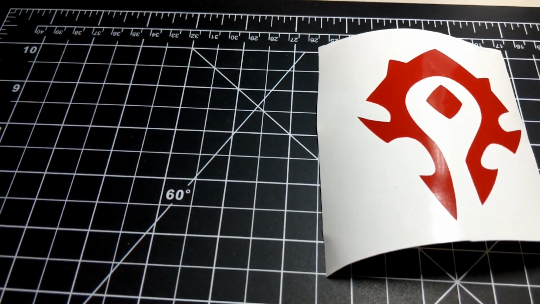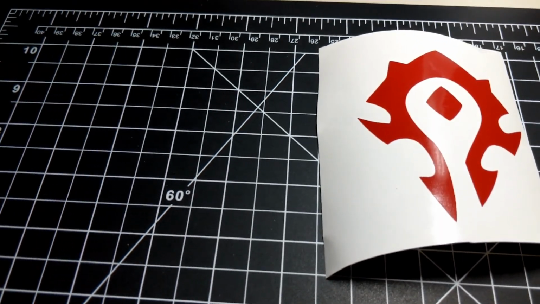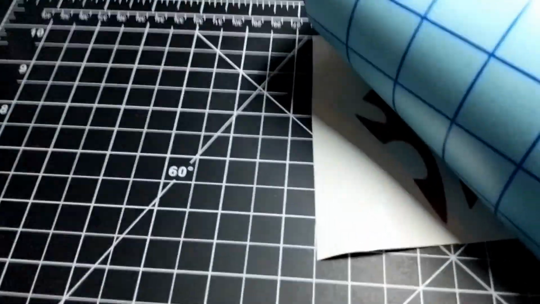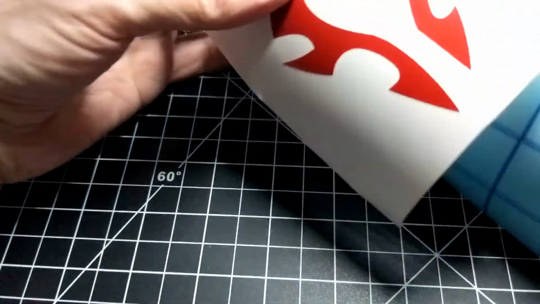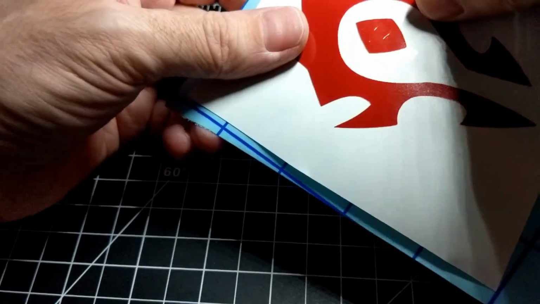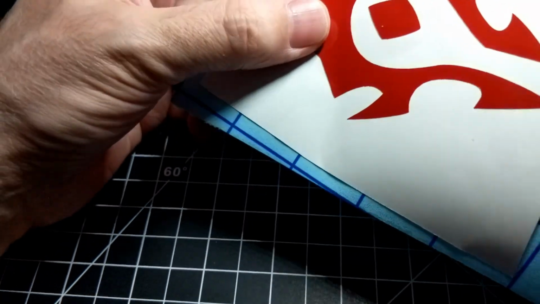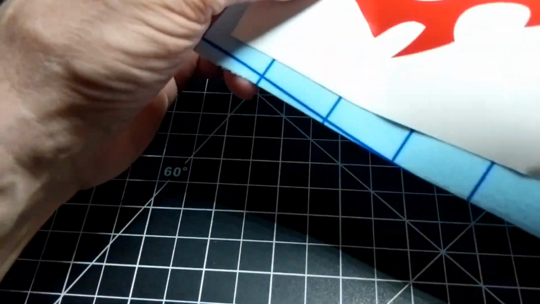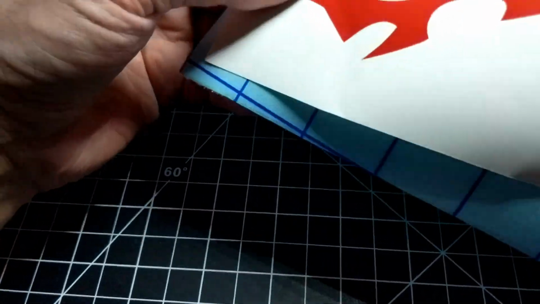So now that we have that done, we're gonna take our transfer paper here. I use Oracal 651 vinyl, and I use Craftopia transfer paper. Some people, 1, 2, 3, 4 squares up, 1, 2, 3, 4, 5 squares down. So that's what we're cutting out.